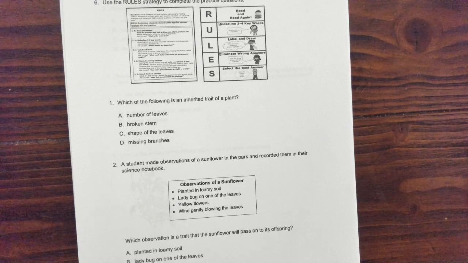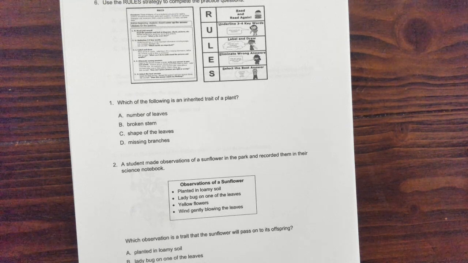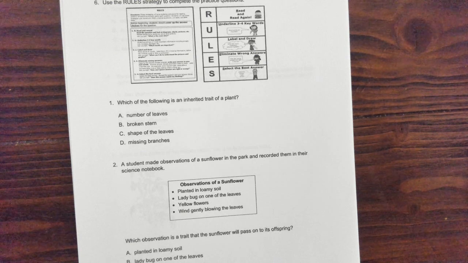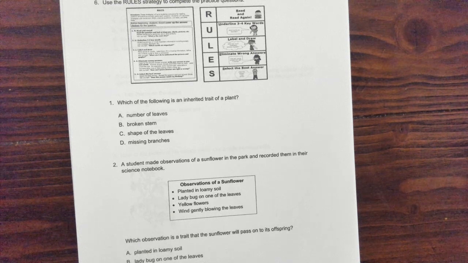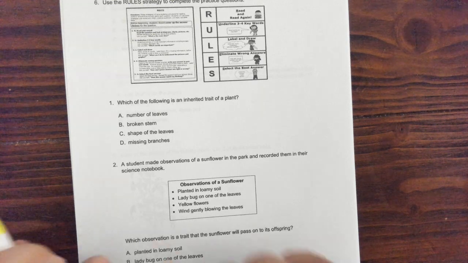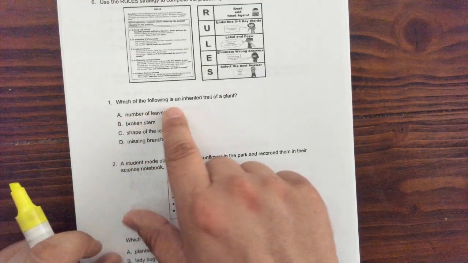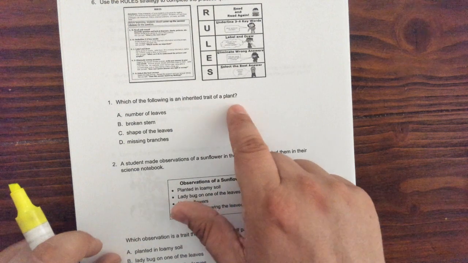Label and draw anything that may help us see what we're looking for. And then eliminate wrong answers is the E of the rules. So we're going to cross out anything that may not help us get to our correct answer. And then it says here that the S is selecting the best choice, which would be our correct answer shown. So here for number 1, it says, which of the following is an inherited trait of a plant?